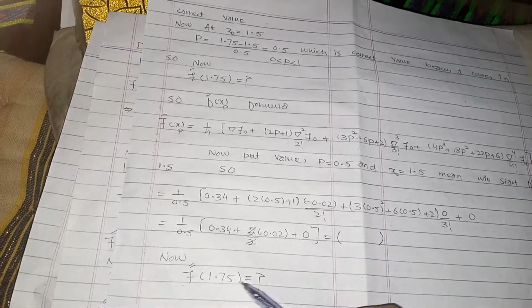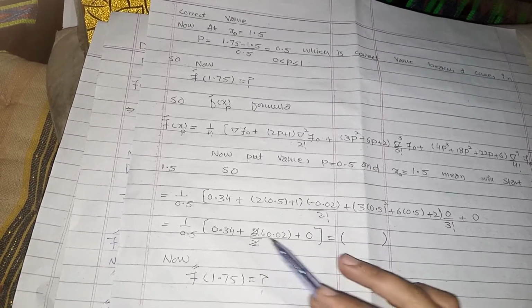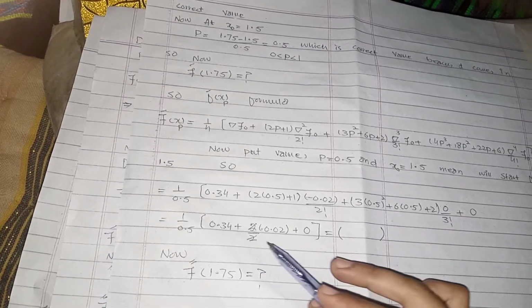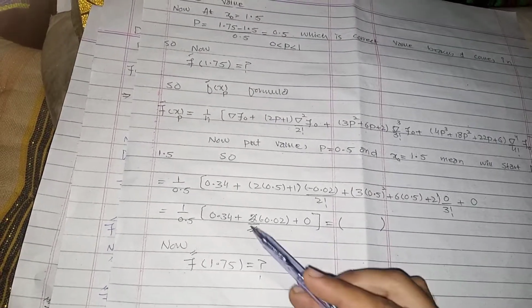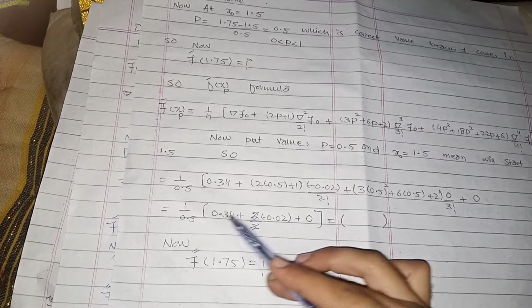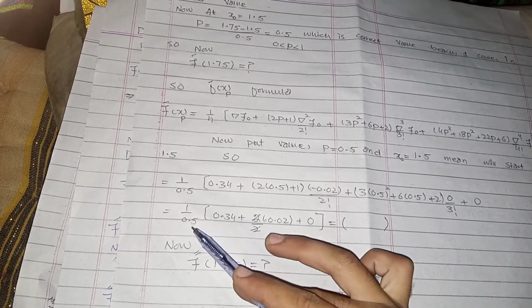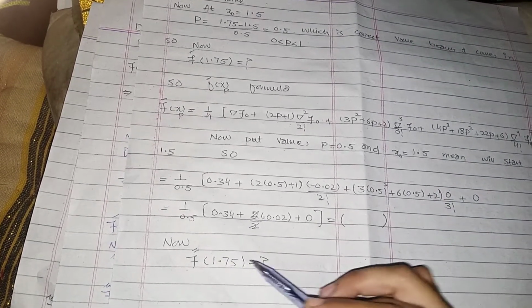Finally, I haven't computed these values, but you can compute them. It will give just a sample answer. So it becomes 1, and adding these two, minus 0.02 and 0.34, and dividing by 0.5 will give our answer.